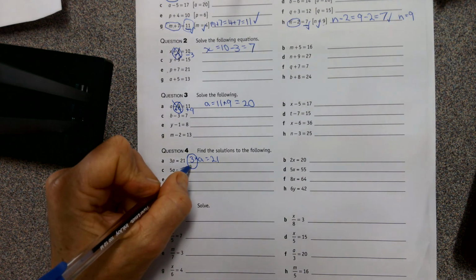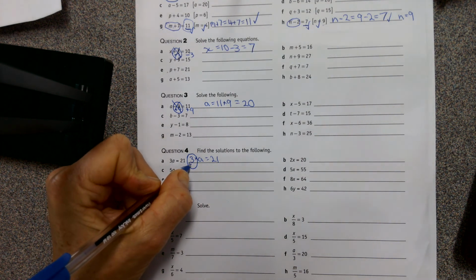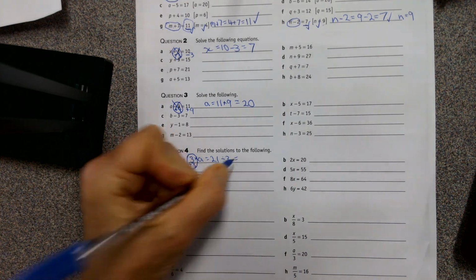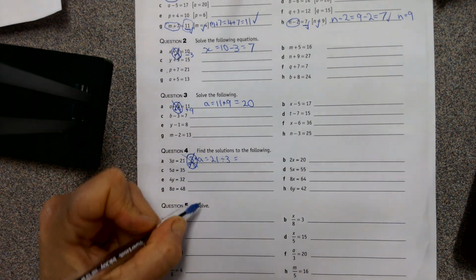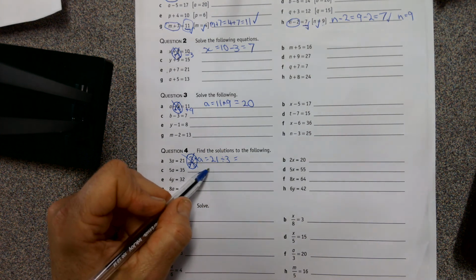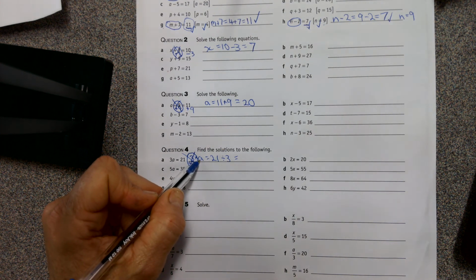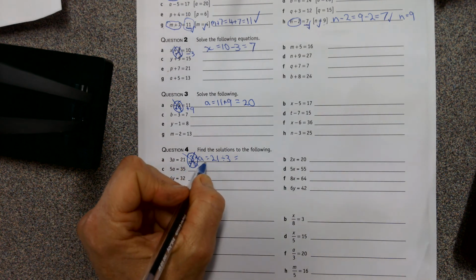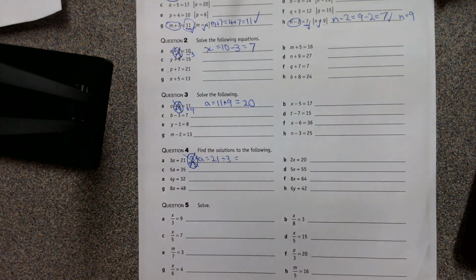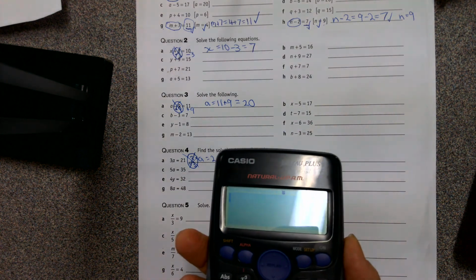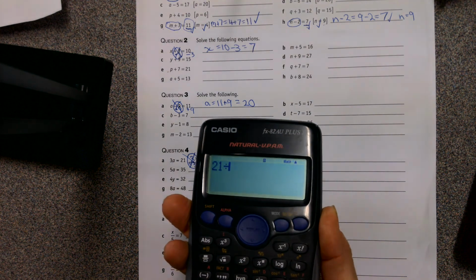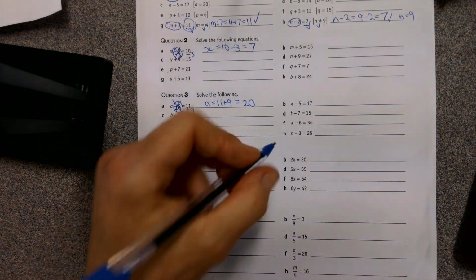The opposite of multiplying by 3 is divide by 3. We do that to both sides. We cancel off that one. I'm just going to save a bit of room by not writing a equals 21 divided by 3 because it's already there. So a equals 21 divided by 3 on your calculator if you don't know your times tables. 21 divided by 3 equals, and the answer is 7.